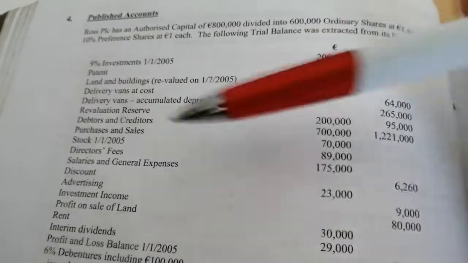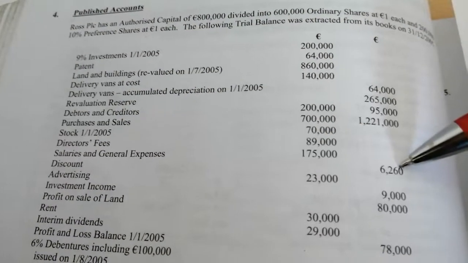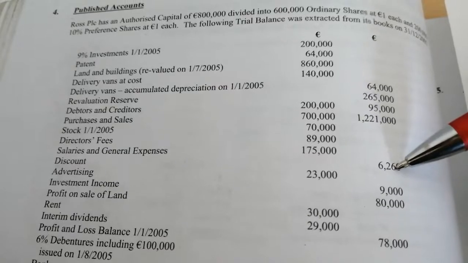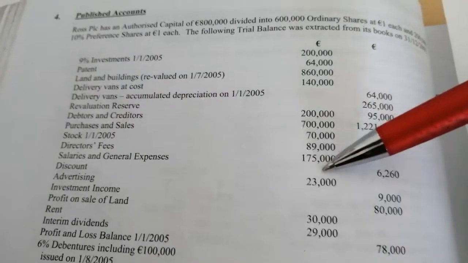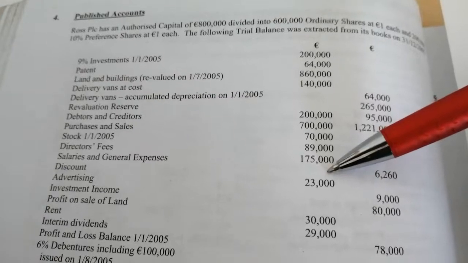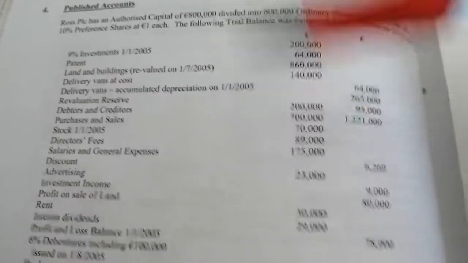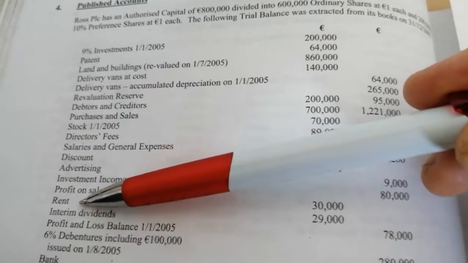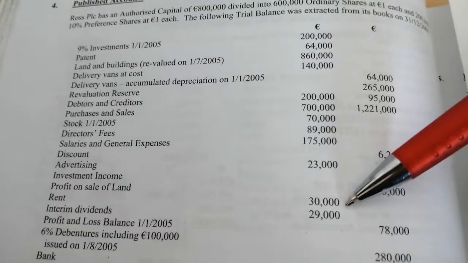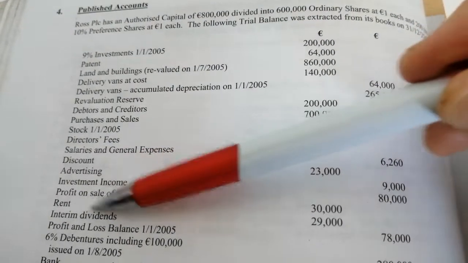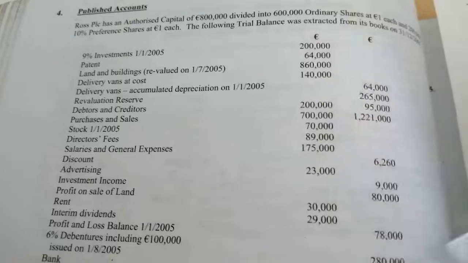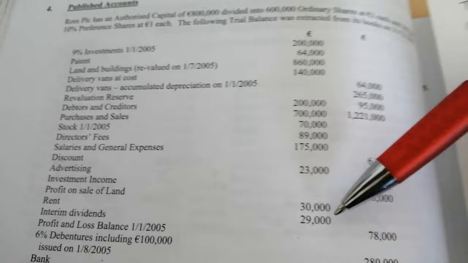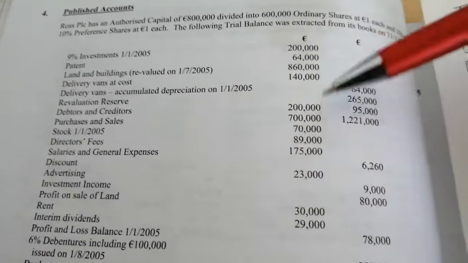Hold on now. Oh, actually, I think I was looking at the wrong one. The discount is 6260 rather than the 23,000. So if it's on the credit side, it must be a gain. So it's discount received. If it had been over here, we'd know that it was discount allowed. It was an expense. Okay, and there are other examples as well. For instance, rent. We don't know if it's rent receivable or rent payable without looking at which side it's on. Now let me just have a look down here. I think that's the 29,000. I'll have to get my ruler in a second. But either way, whichever one of these figures it is, if it's on the debit side, it's an expense, isn't it?